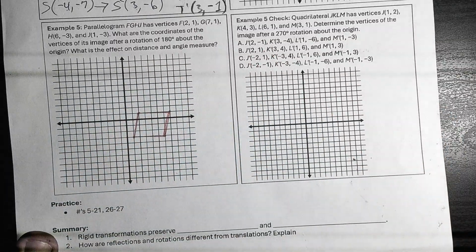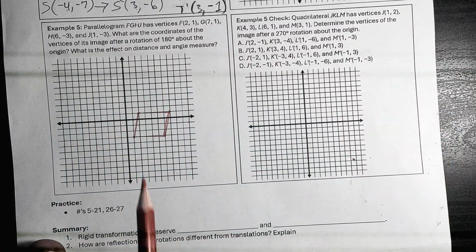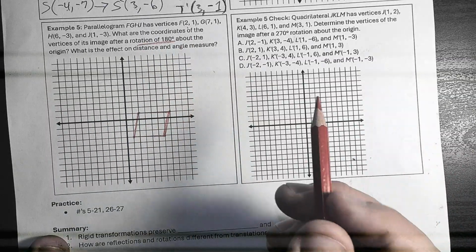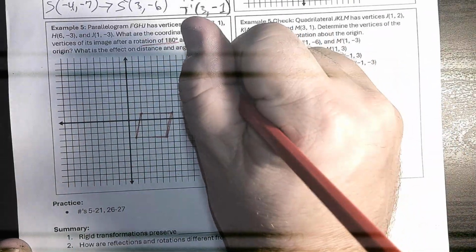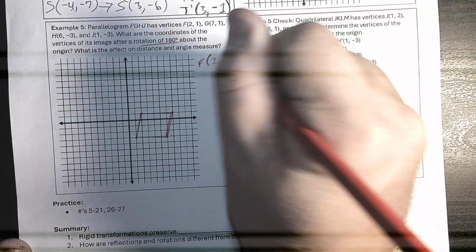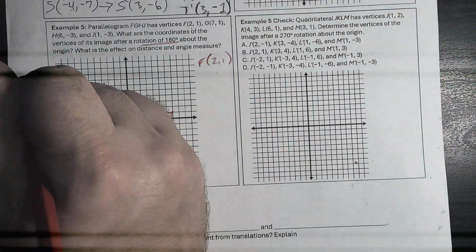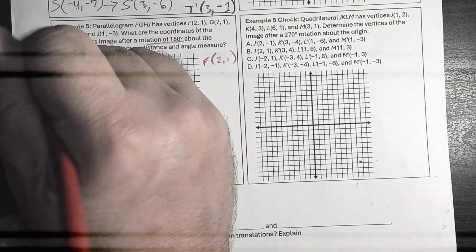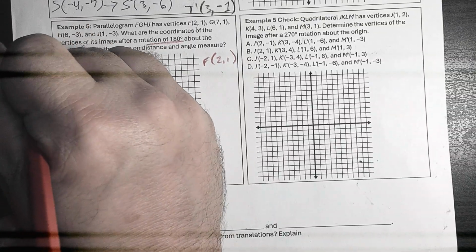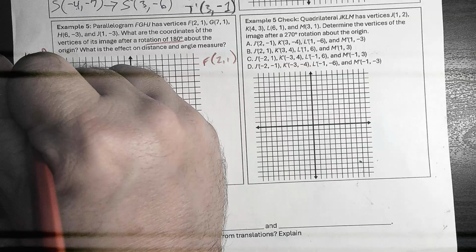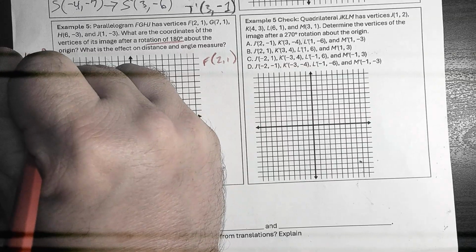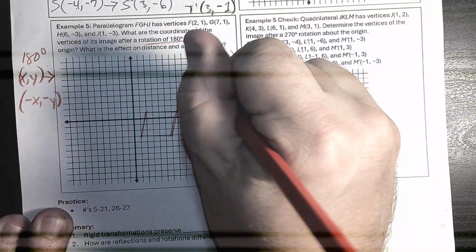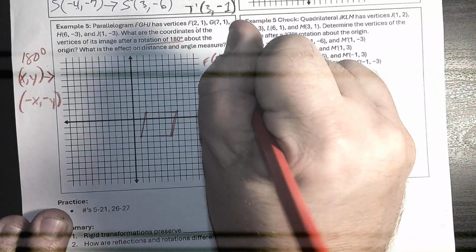All right, so there's where we start. And they want to rotate 180 degrees. So this will be easy. So F is 2, 1. So for 180, we write this over here instead. So 180, x comma y becomes negative x comma negative y. All right, so we're just going to take the opposite. So f prime is going to be negative 2, negative 1.